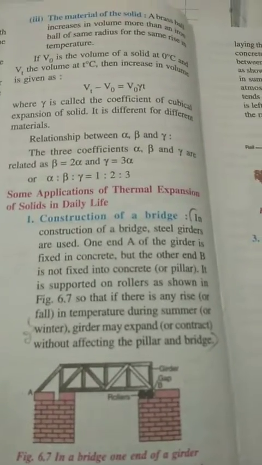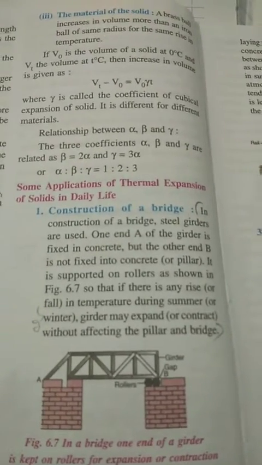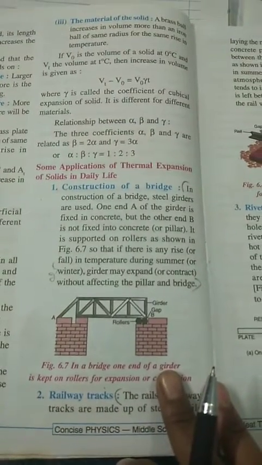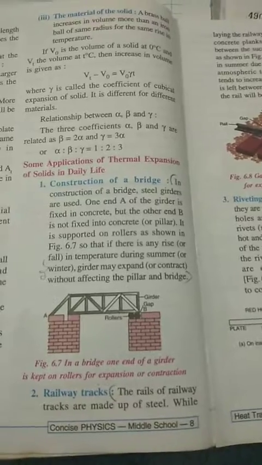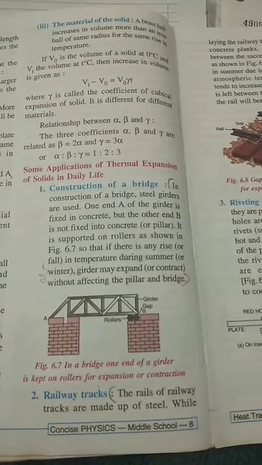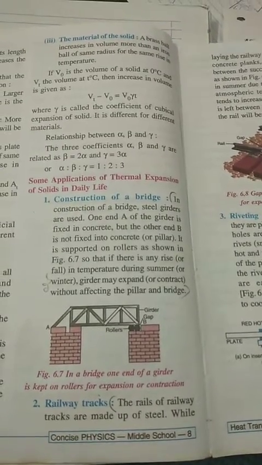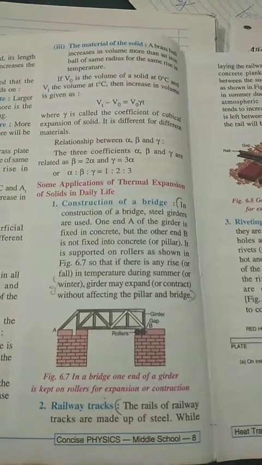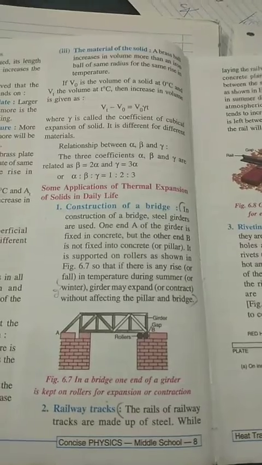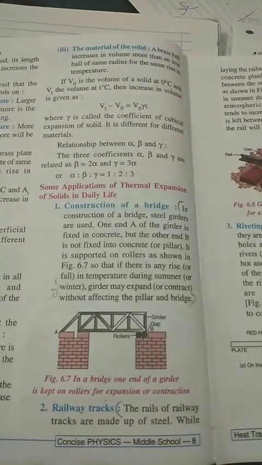Now some applications of thermal expansion of solid in daily life. The first one is the construction of the bridge, where we have steel girders. I have already sent the video related to this. Steel girders are used, and one end A of the girder is fixed in concrete, but the other end B is not fixed into concrete or pillar.